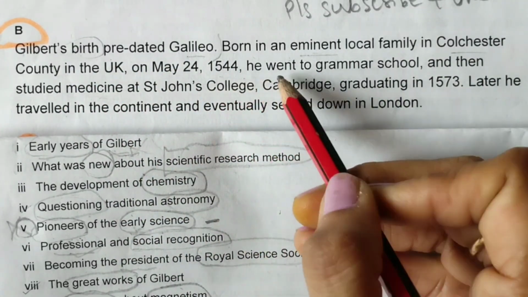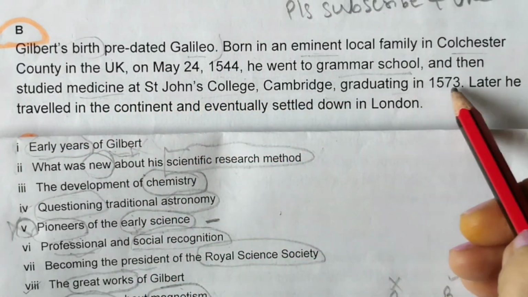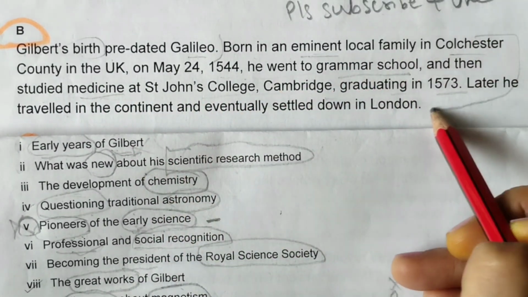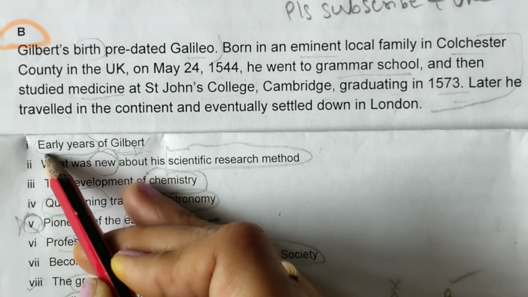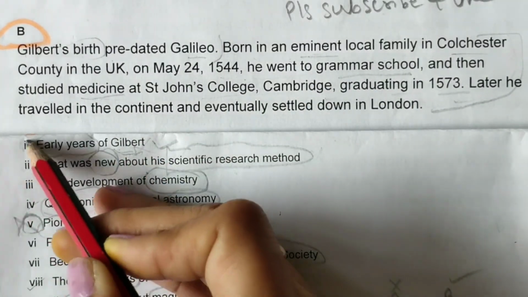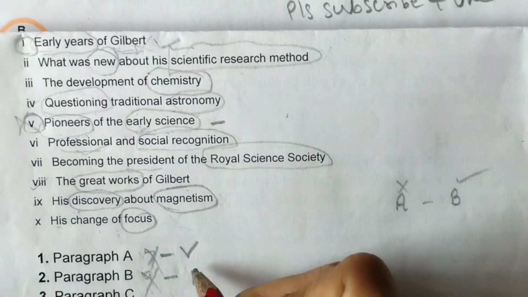In 1544 he went to grammar school and then studied medicine at Cambridge, graduating. You should read the full paragraph, and especially the first three or four sentences are important. The full paragraph is talking about his early life, the early years of Gilbert. So this also we have selected. So for B it will be the first number.